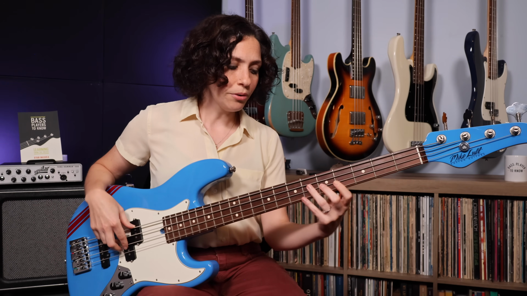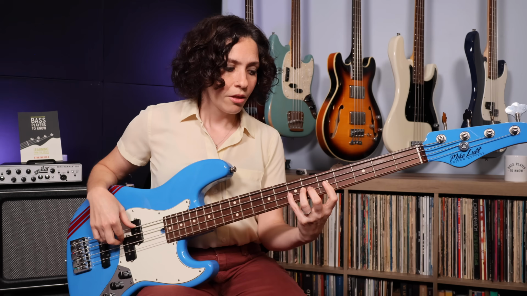The G is the fourth. The A is the fifth. The B is the major sixth. The C is the minor seventh. And then the D is the octave.